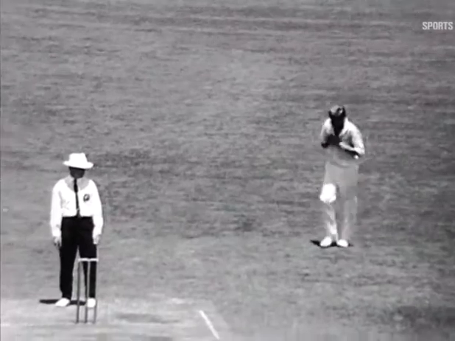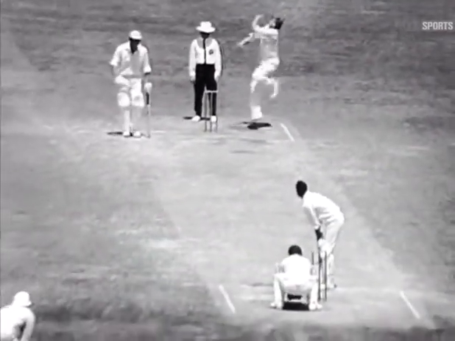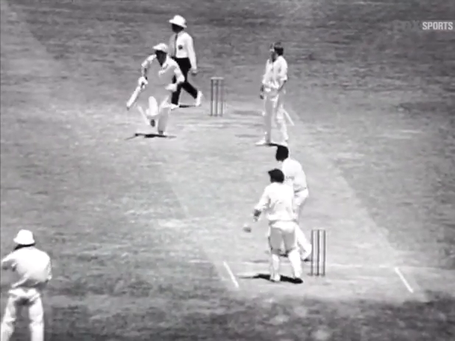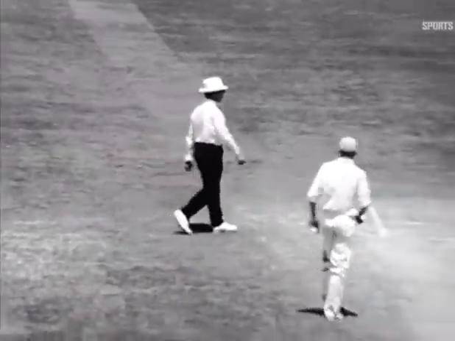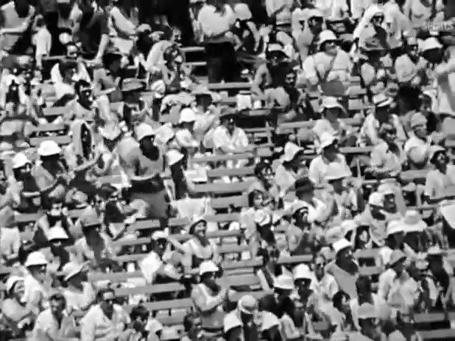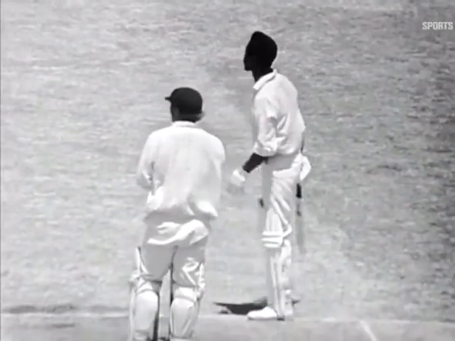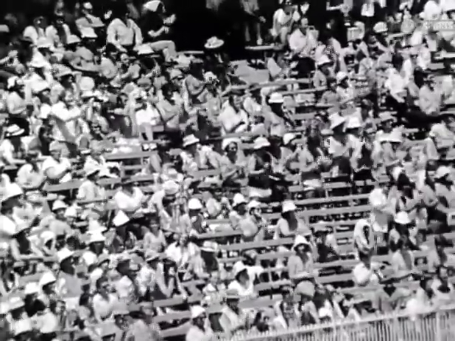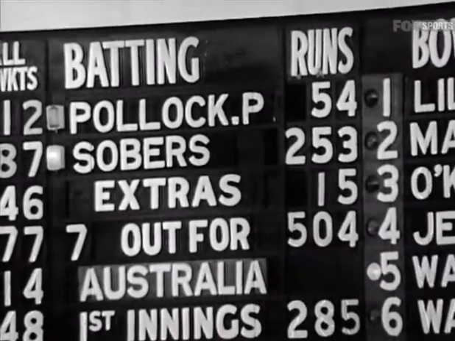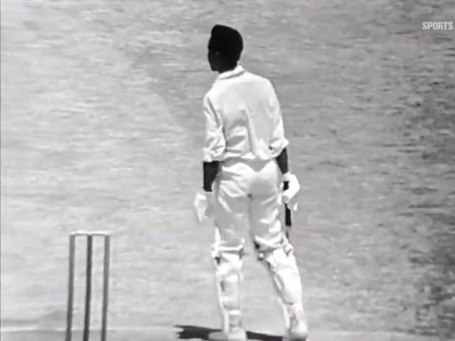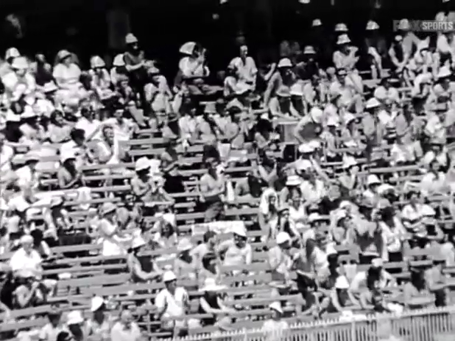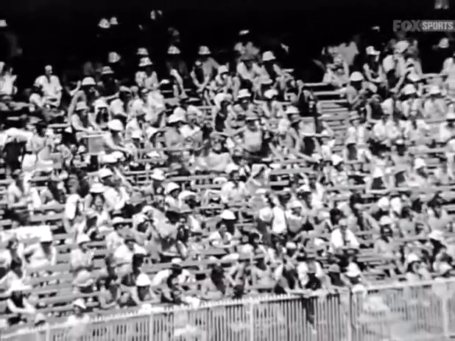Sobers, who has never scored a century on this ground prior to this innings. Magnificent shot, and that's 4 runs. And there's his 250. Gary Sobers, 253 not out.